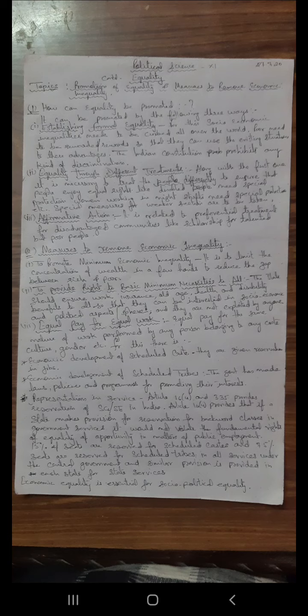For this, disabled people need special protection. Similarly, women and girls working in night shifts need special protection, and special measures for weaker sections are to be taken. Third one is affirmative action.